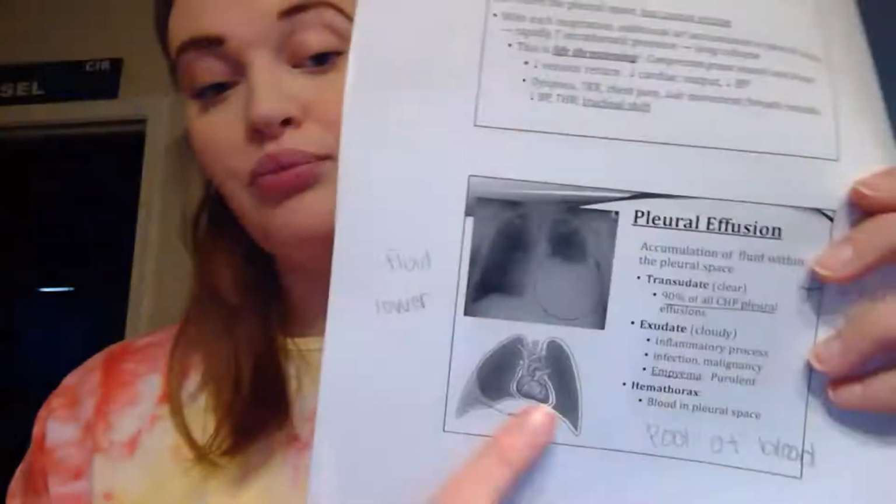And then hemothorax is blood. So you have a pneumothorax, which is air, and a hemothorax, which is filling up with blood. Blood is pooling in your lung fields. So your lung shifts up, and right above the diaphragm, like in this picture, there's all this blood. That's usually from trauma.